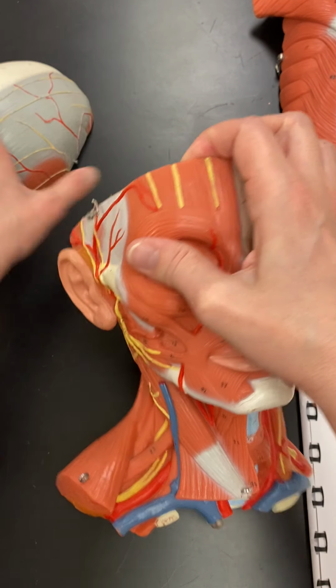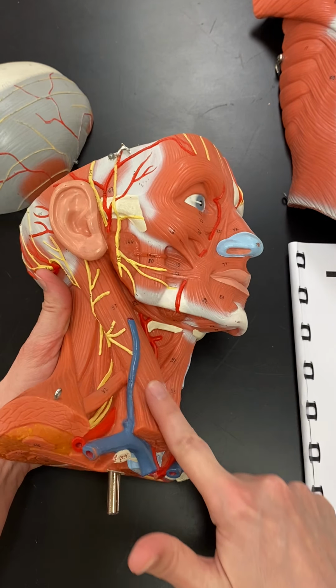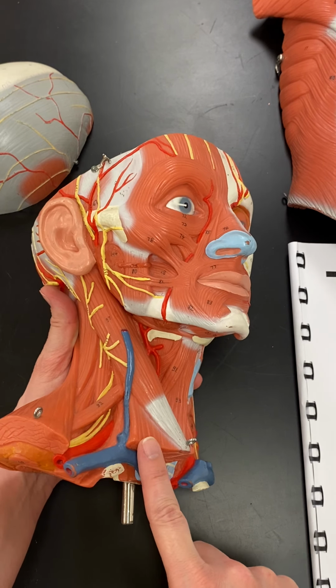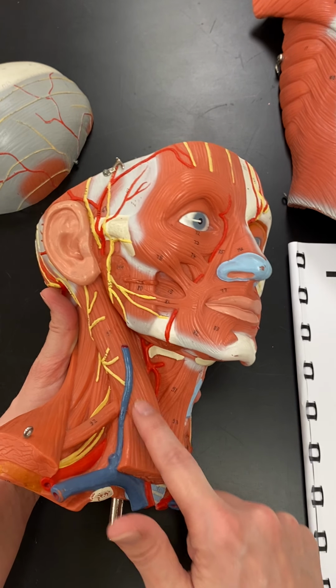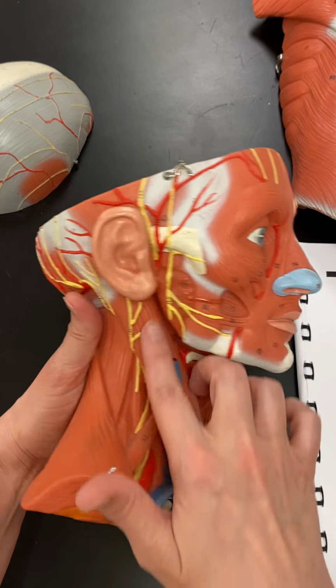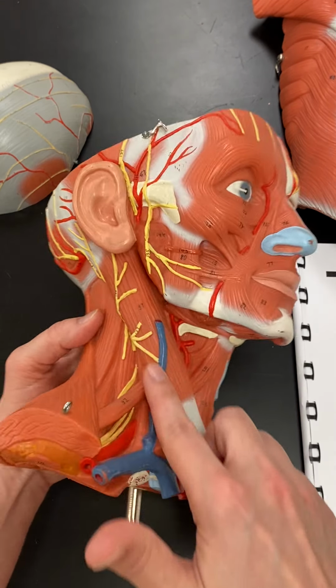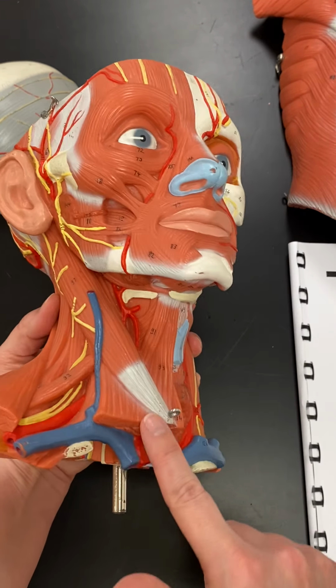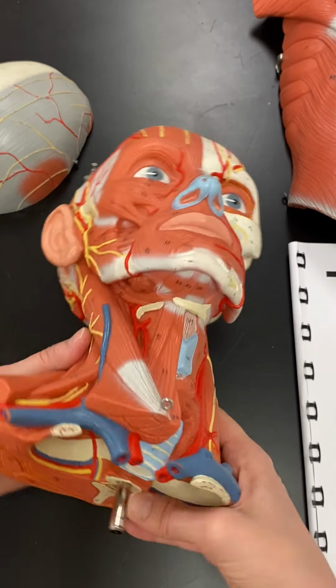Okay, set that down. And in the neck, we have the sternocleidomastoid, because it goes from the sternum, sterno, and the clavicle, cleido, and attaches to the mastoid process. So this is the muscle in your neck, sternocleidomastoid.